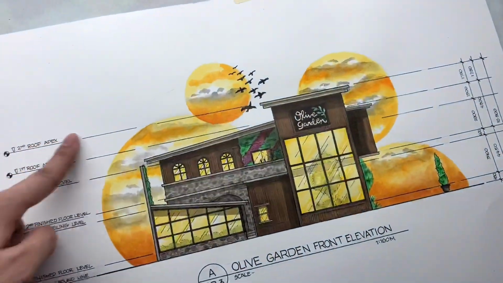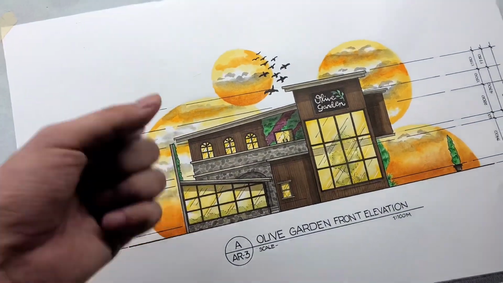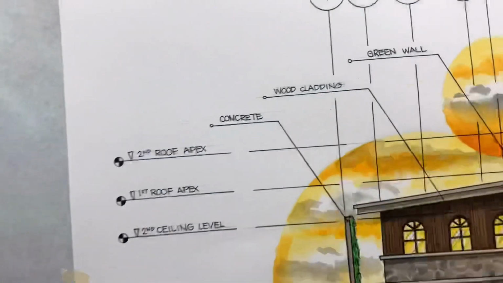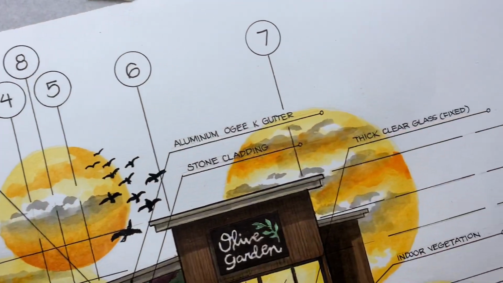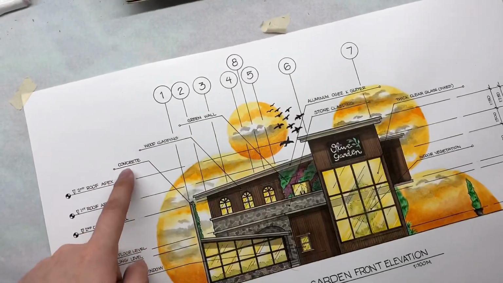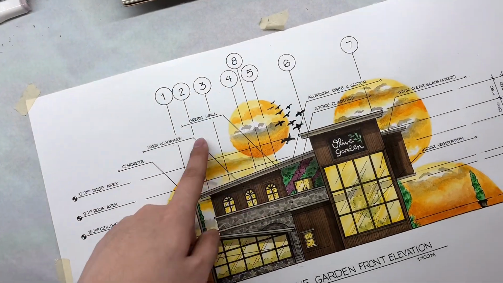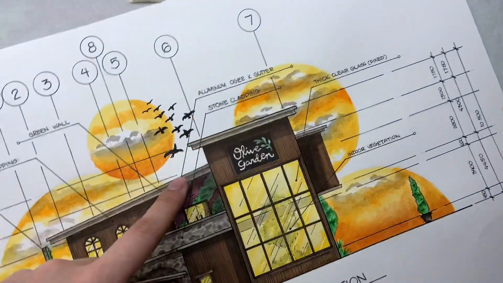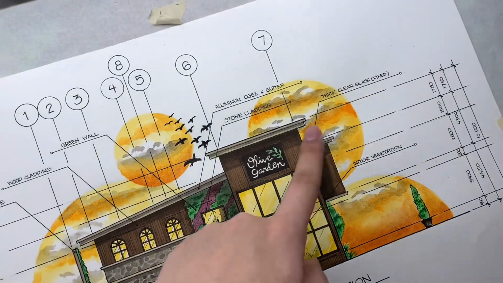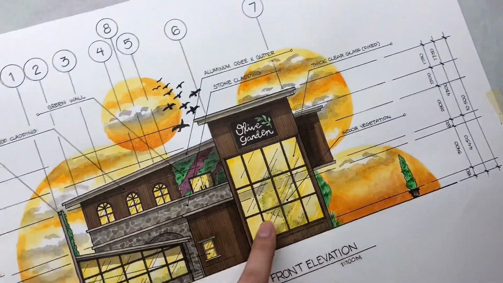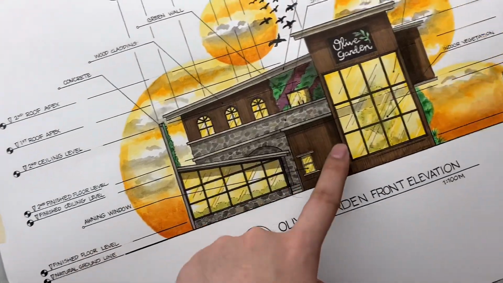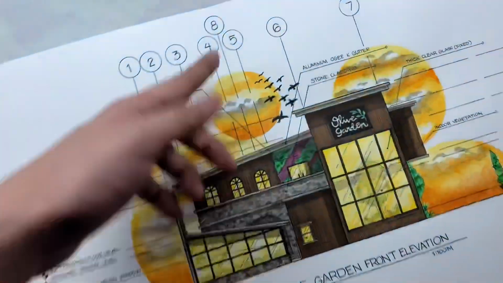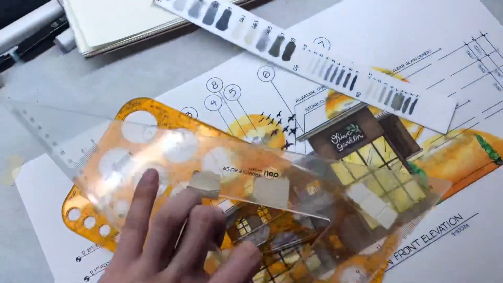Now I'm going to be finishing off with the material callouts, which I will show in 1, 2, 3, bam! These are the material callouts I used. I used materials like stone cladding, wood cladding, concrete, glass, green wall, aluminum gutter, and the window types. I also included the grid column marks, which are there on top. And yeah, these are the materials I used.